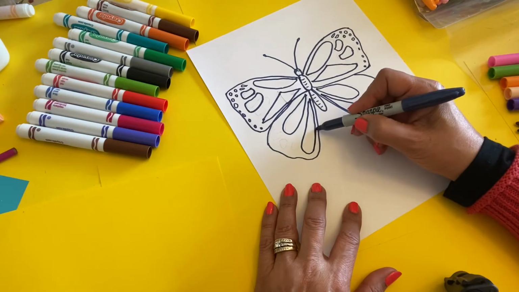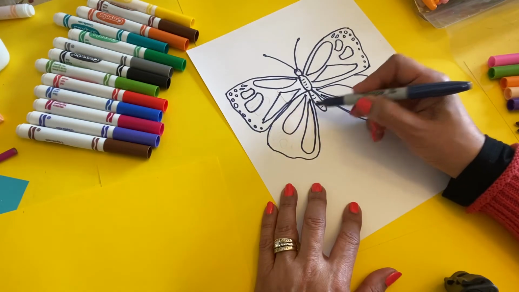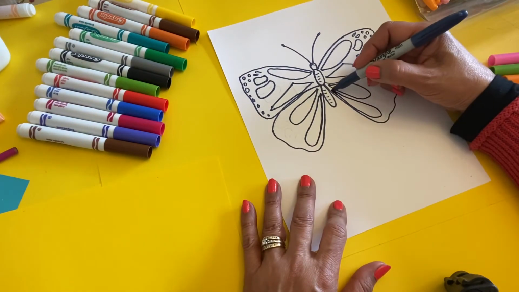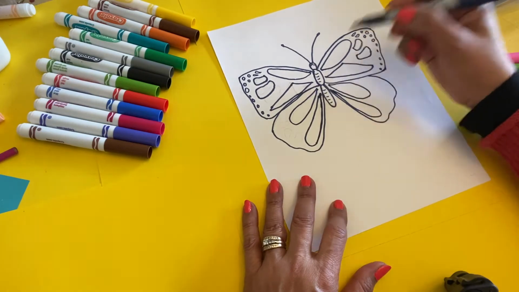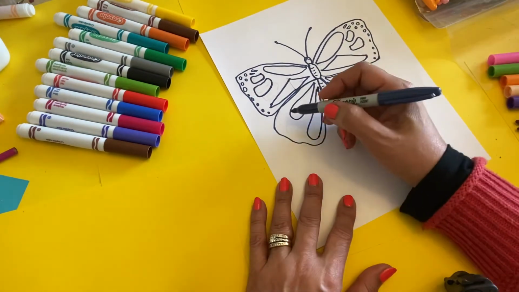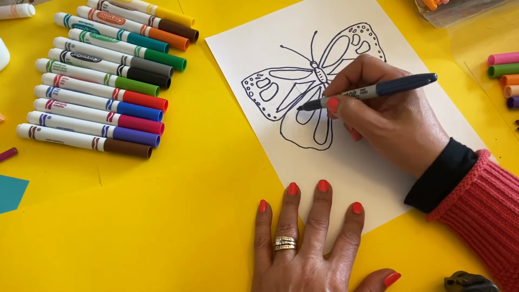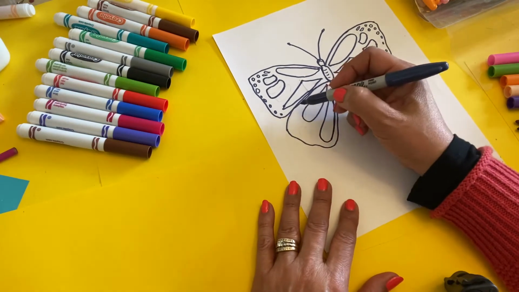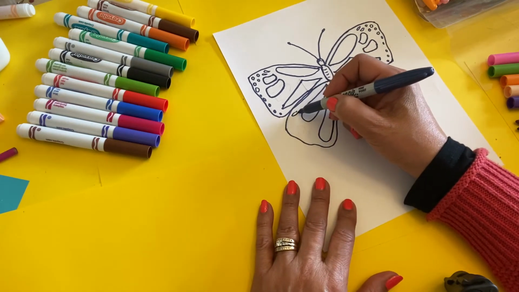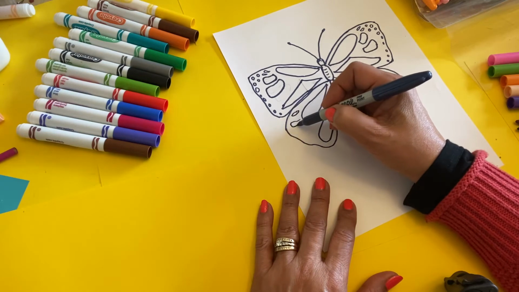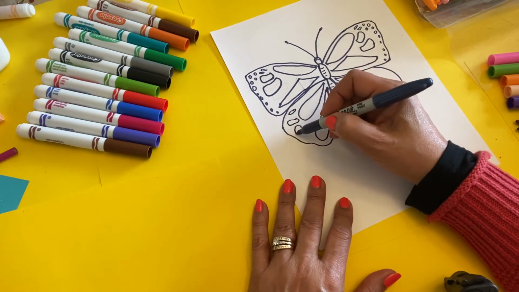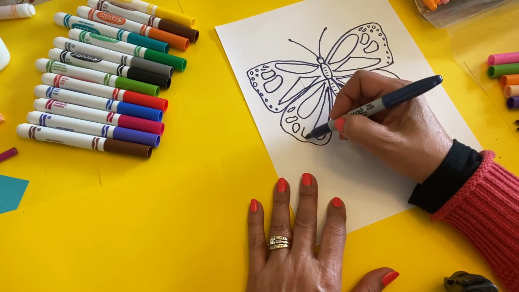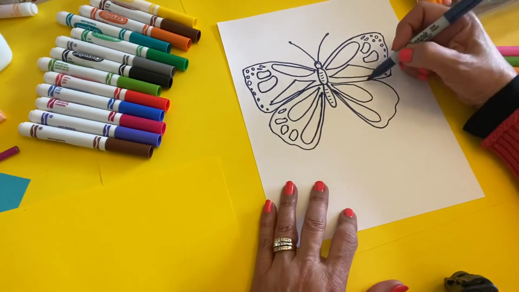Okay, try to straighten that out a little bit. Okay, and then there are several little oval shapes off to the side, as well as over here.